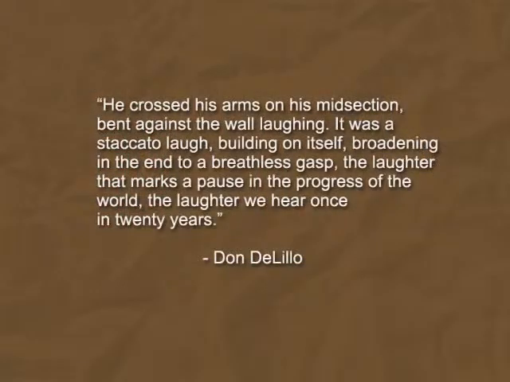And here are a couple of sentences from Don DeLillo, starting with a great description of a laugh. He crossed his arms on his midsection, bent against the wall, laughing. It was a staccato laugh, building on itself, broadening in the end to a breathless gasp, the laughter that marks a pause in the progress of the world, the laughter we hear once in 20 years.